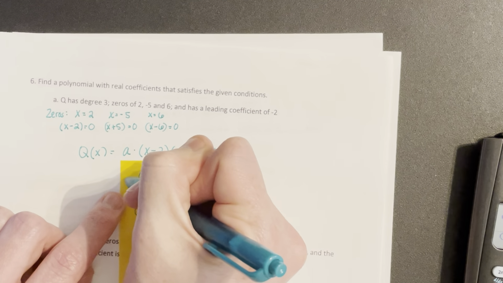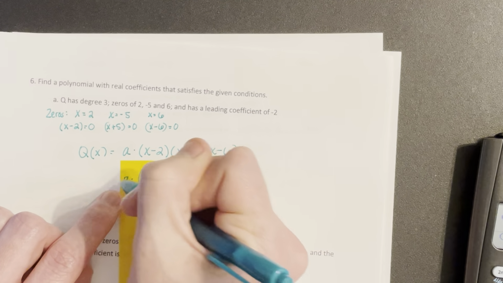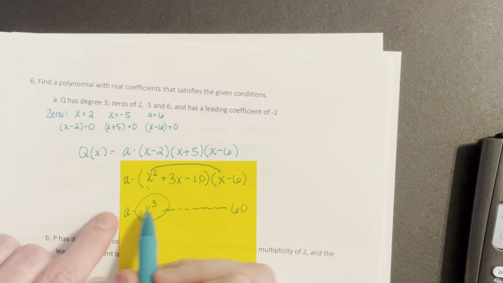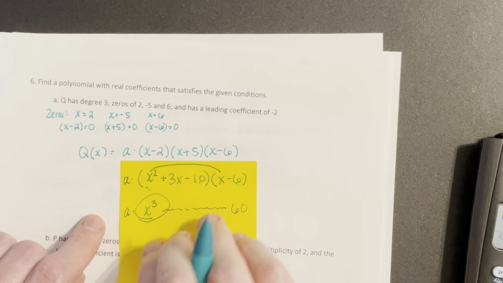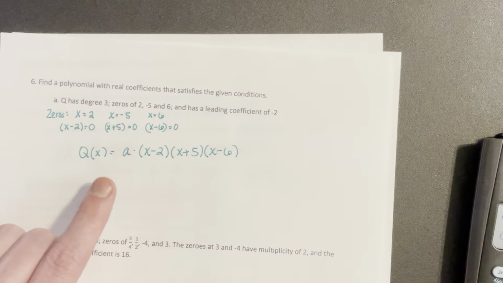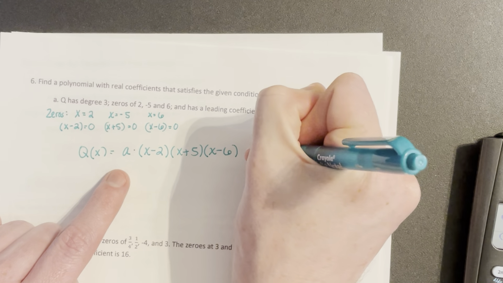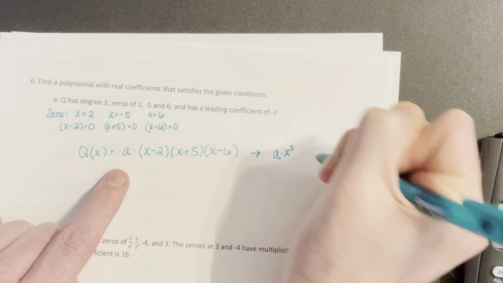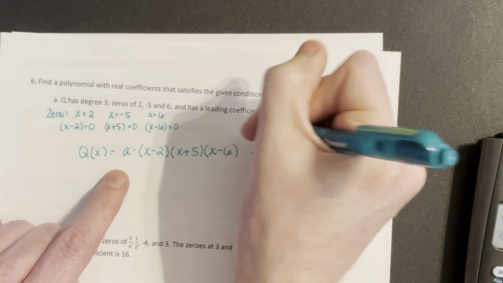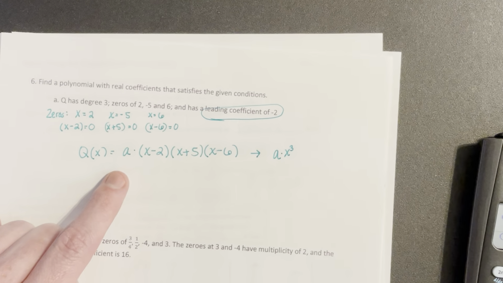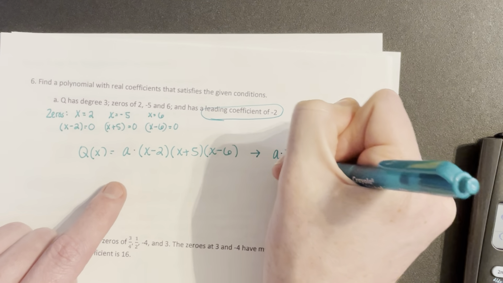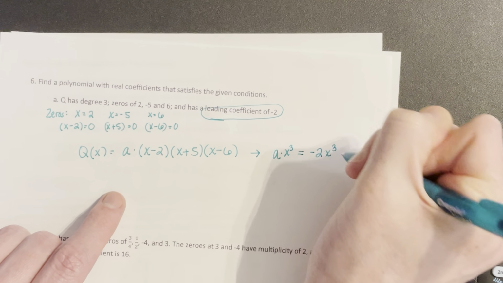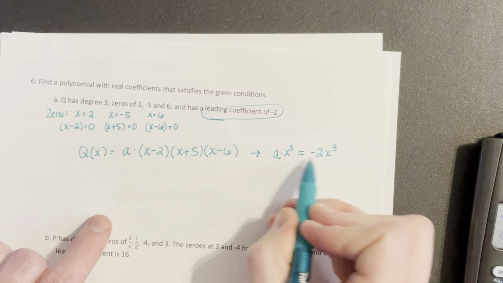The A value is that vertical stretch or shrink that multiplies all the way through. So at the end, I'd have A times X cubed. So when I'm solving for this leading coefficient part, that would lead me to A times X cubed, and we want to have a leading coefficient of -2. So we need this to say -2x cubed. That just means that A is going to end up being -2.